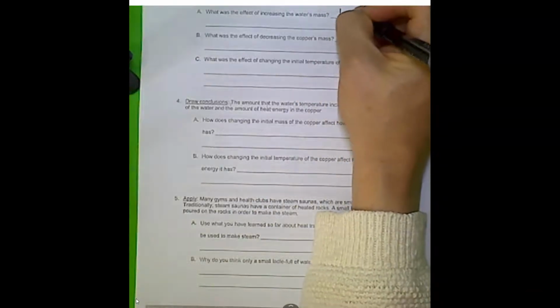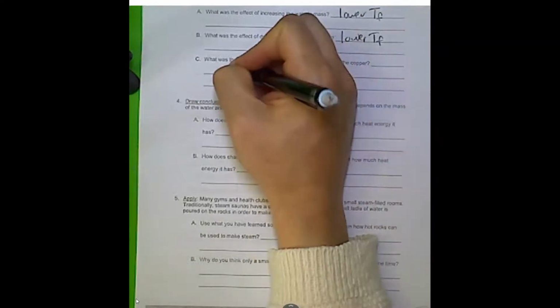And I've put the information in, and I'm sure it's going to ask me to see if my predictions were right. And sure enough, what was the effect of increasing the water's mass? It was a lower final temperature. What was the effect of decreasing the copper's mass? It was also a lower final temperature. What was the effect of changing the initial temperature?